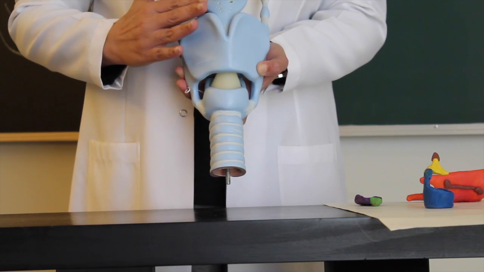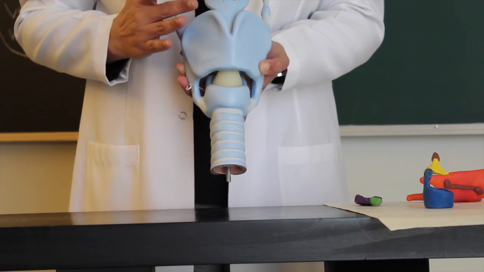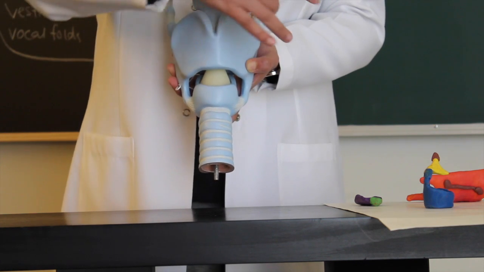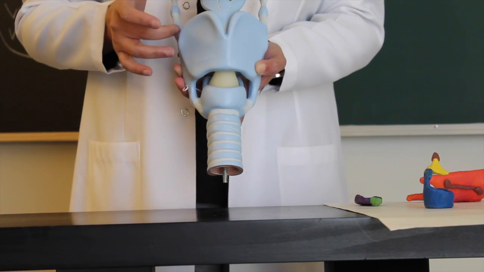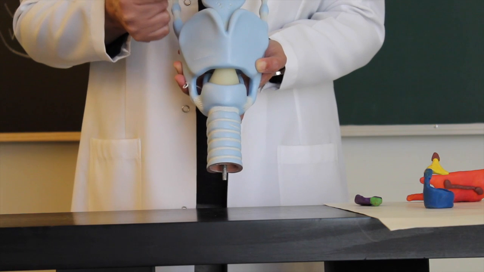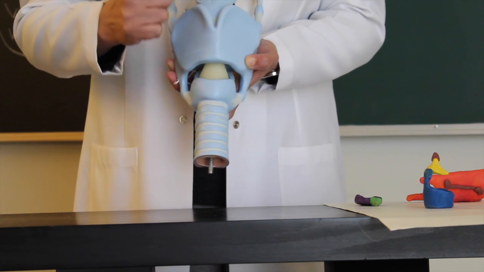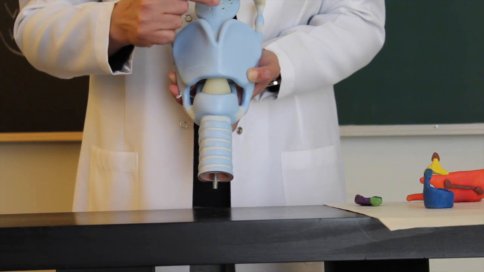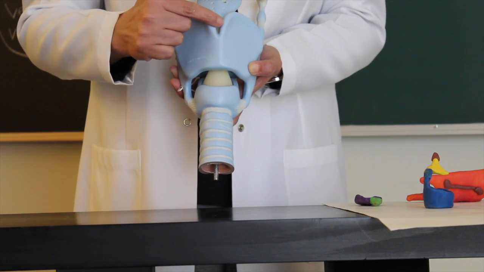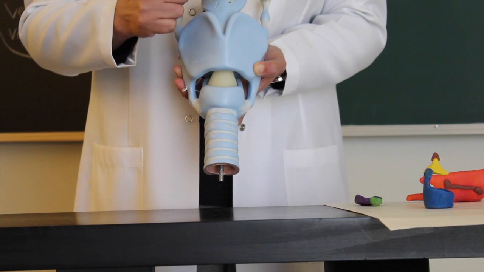So the membranes which are visible anteriorly, the most obvious one would be the thyrohyoid membrane, right? In the midline, this membrane will show a thickening, that would be the median thyrohyoid ligament.